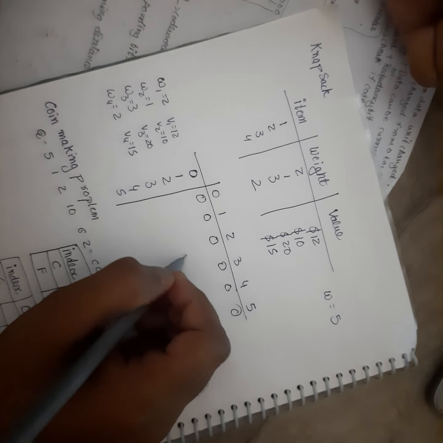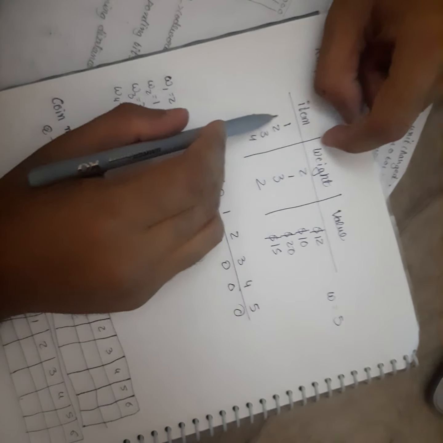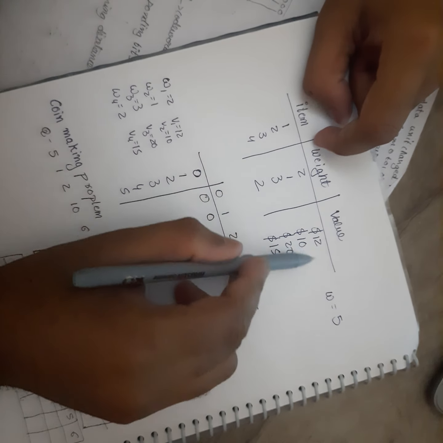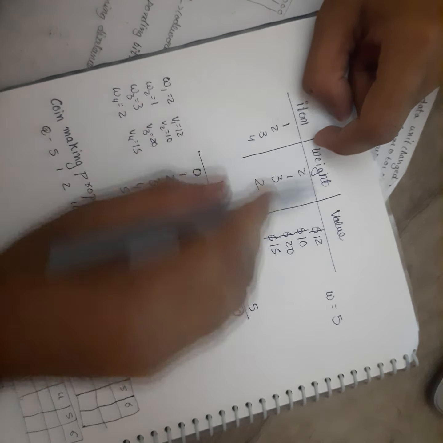So okay, now you have capacity of 1. You can take 1, this one. You can only take this one. You can't take more than that, only this one.